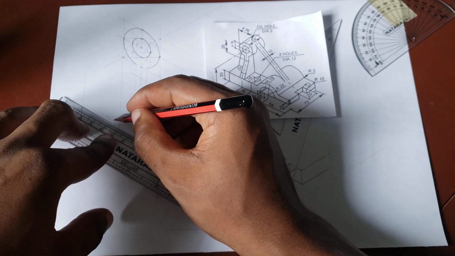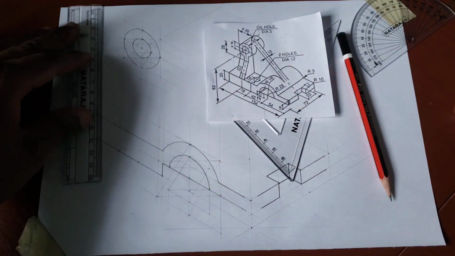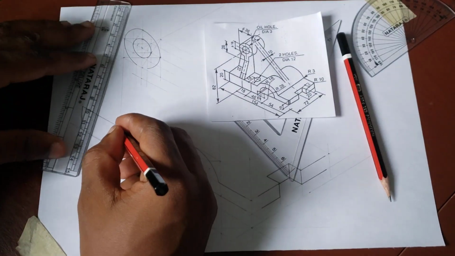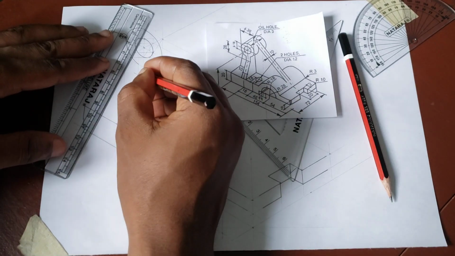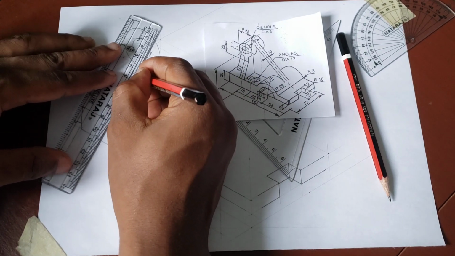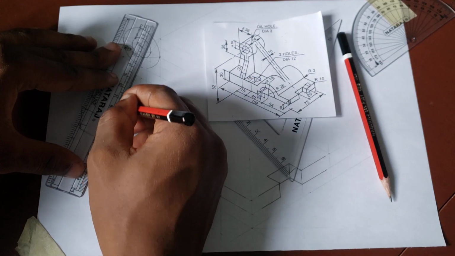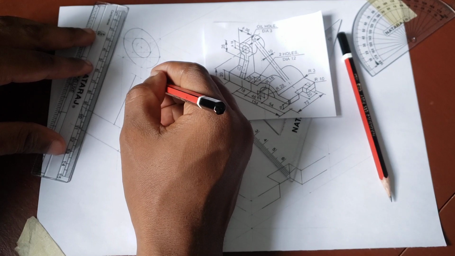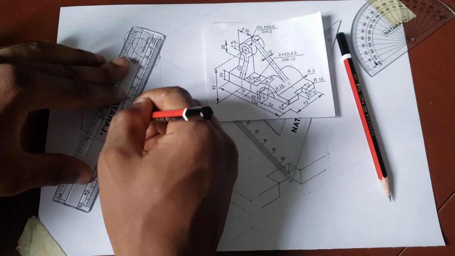So 0.5 centimeter, 0.5 centimeter. Then we connect this point here, this one, and this point here, just by a ruler. Then this point here and this point.